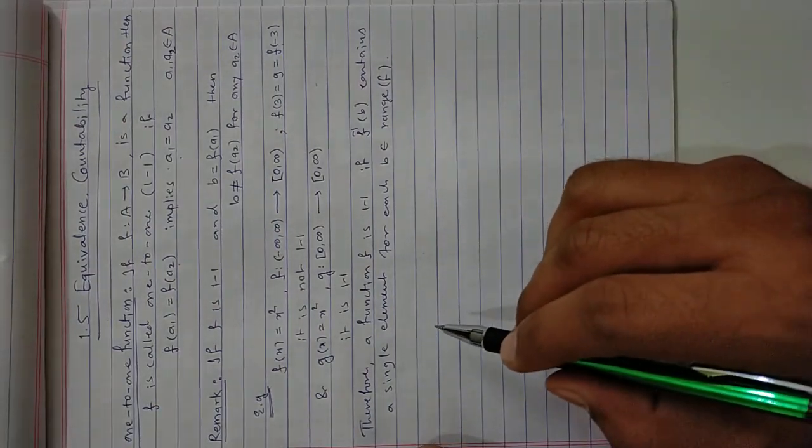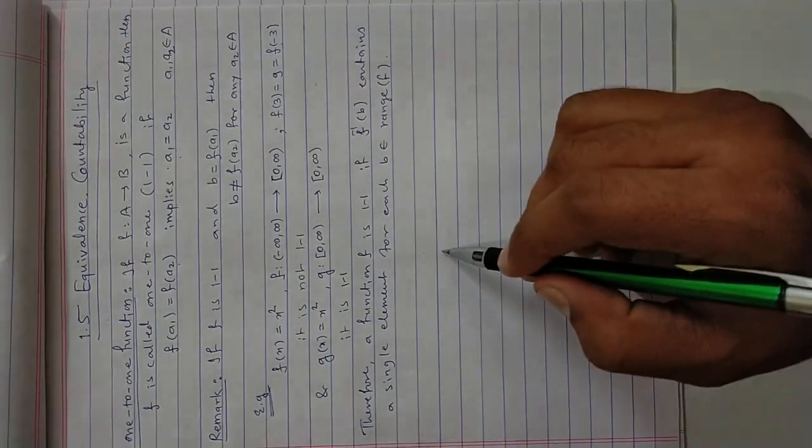So let's see the definition of inverse function.